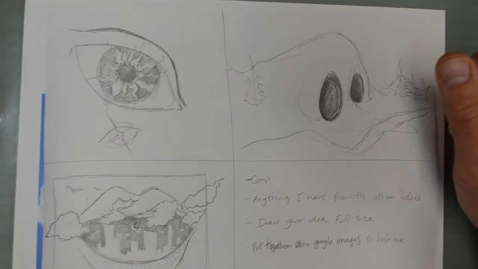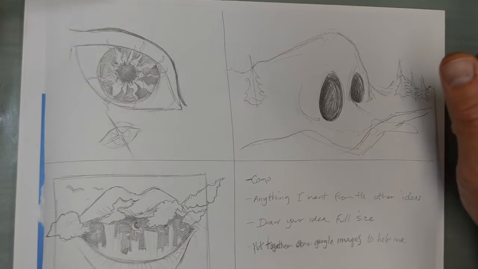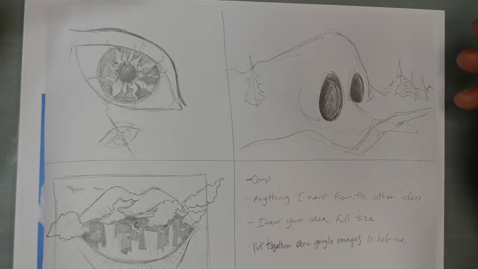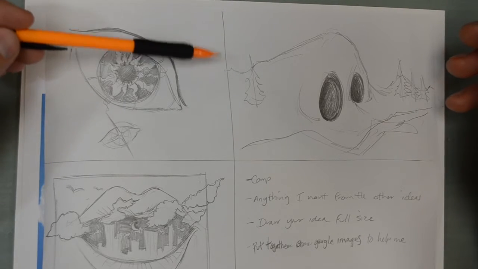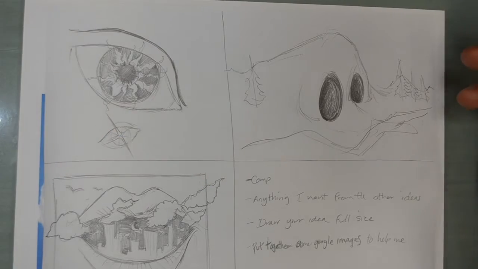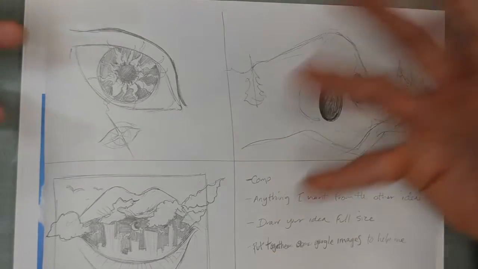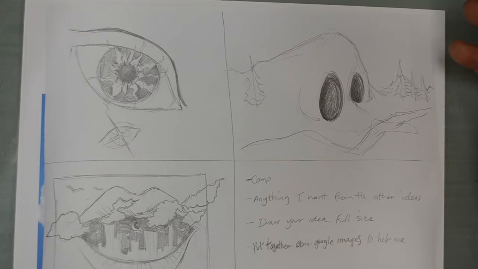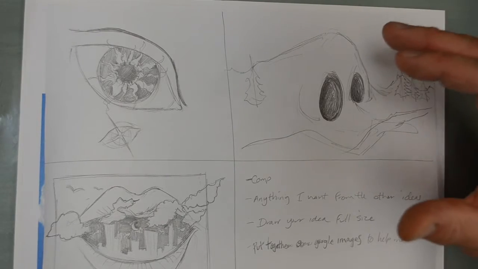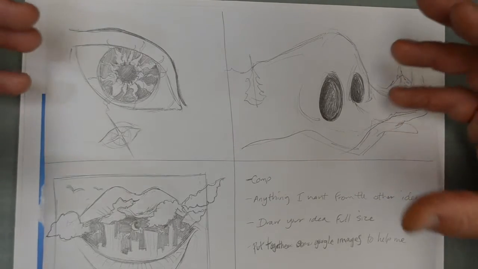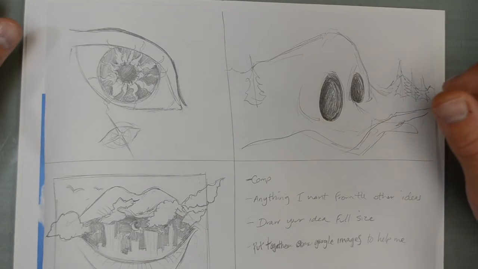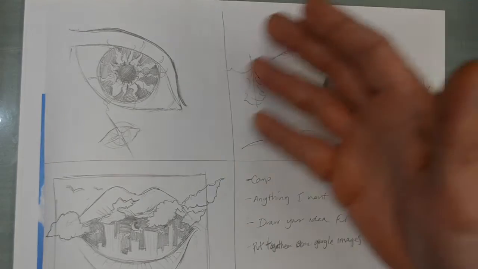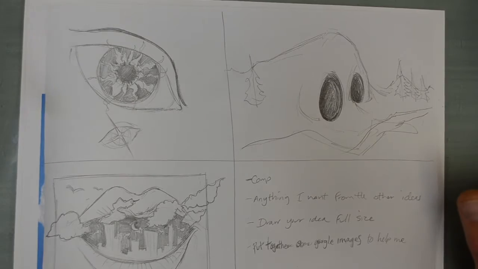The assignment that I gave you was to choose a facial feature and then figure out a way to combine a different subject with it, so to incorporate another subject into a drawing of a facial feature. These thumbnails are about working out your ideas for how to combine the subject matter with a facial feature. These are my examples that I came up with.